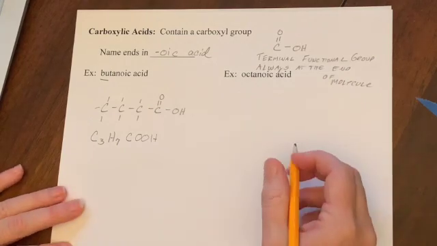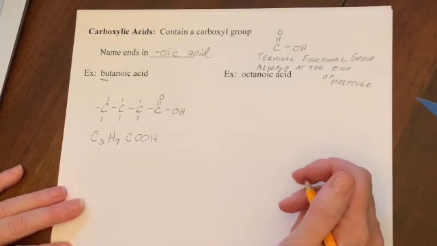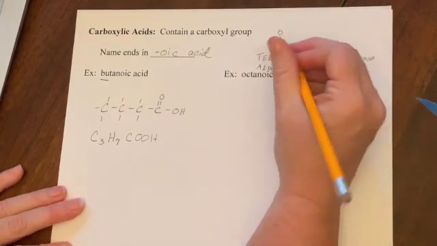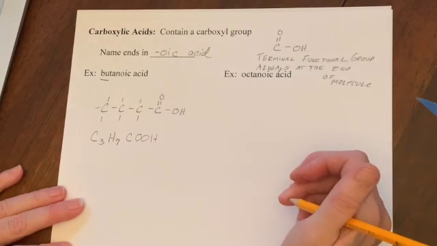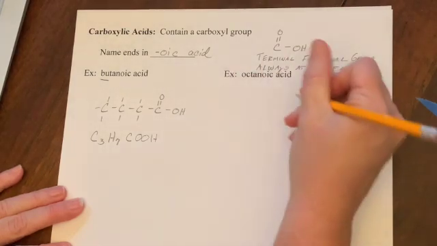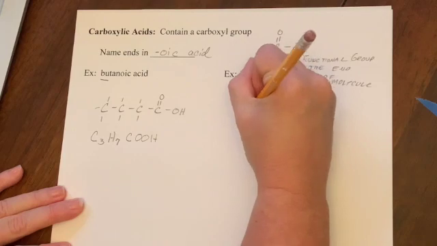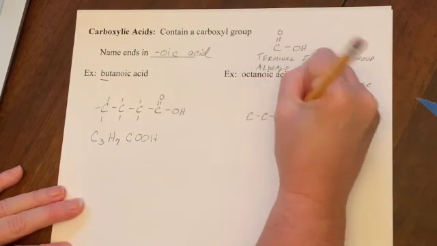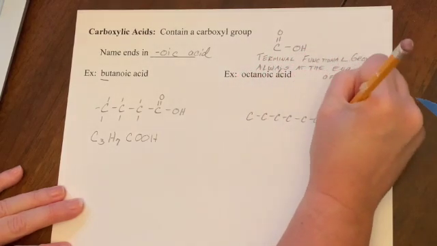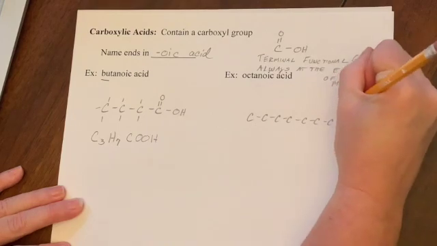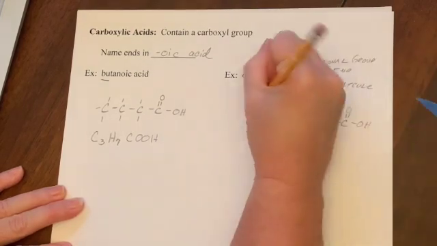All right. So octanoic acid is next. So why don't you go ahead and pause and give that one a try. All right. So oct is 8. So 1, 2, 3, 4, 5, 6, 7, and 8. Double bond O, single OH.